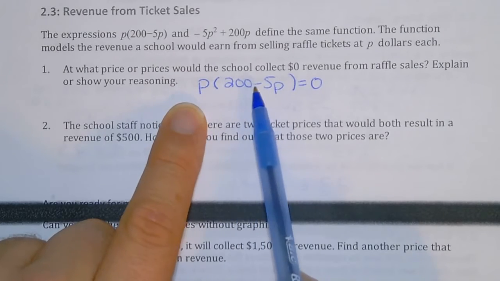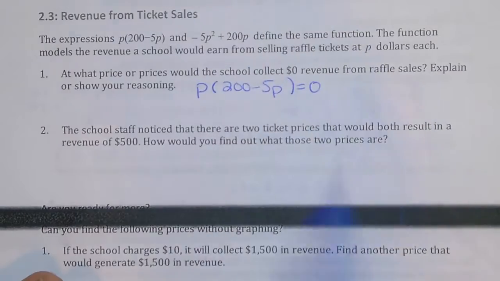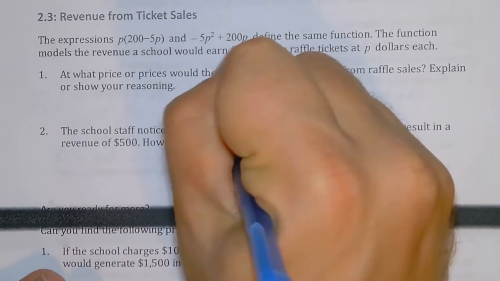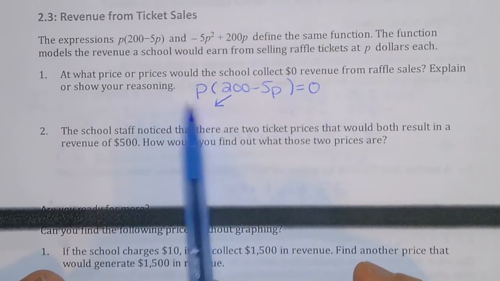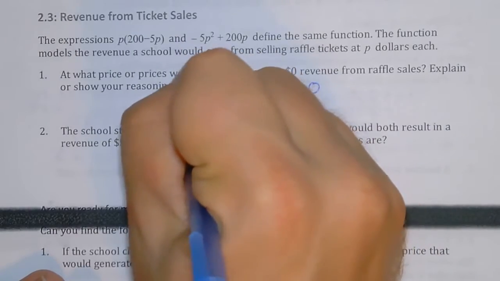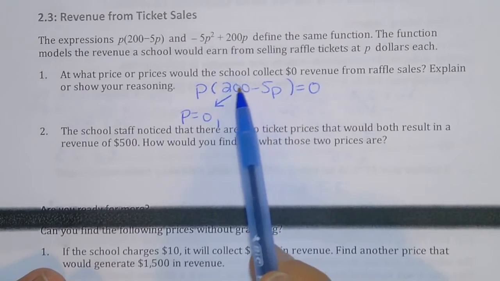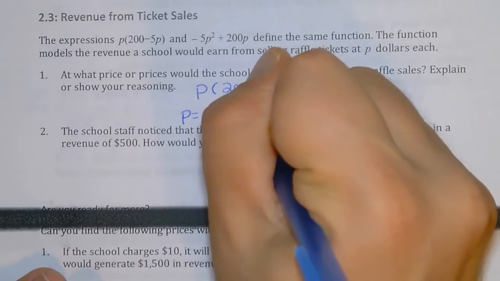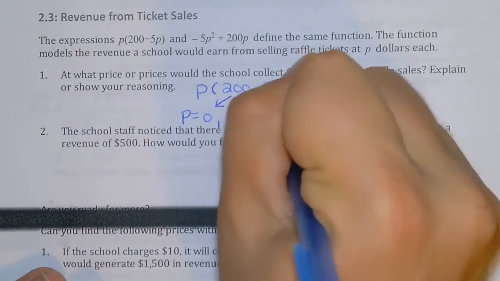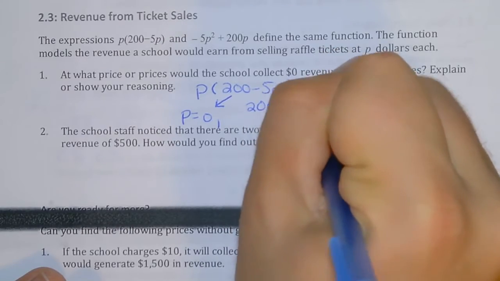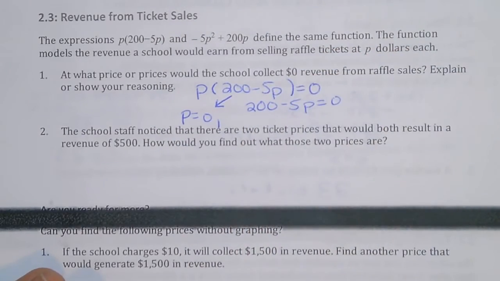So we essentially have two expressions here. We have the first expression, where I could say P equals 0, or the second part, 200 minus 5P is equal to 0.